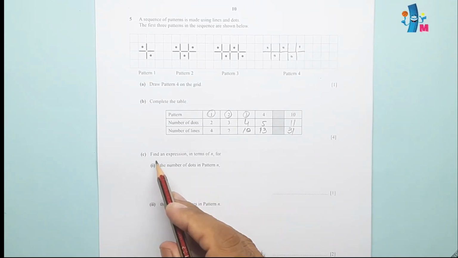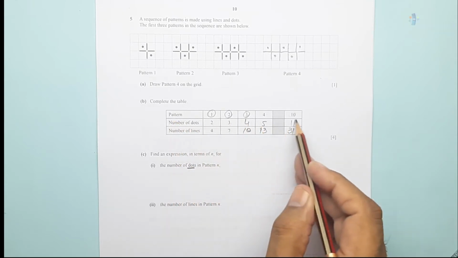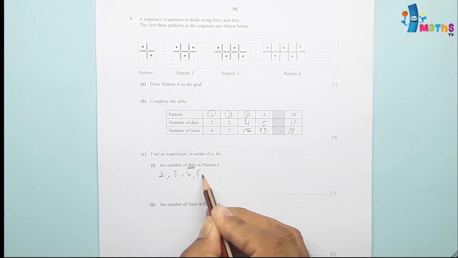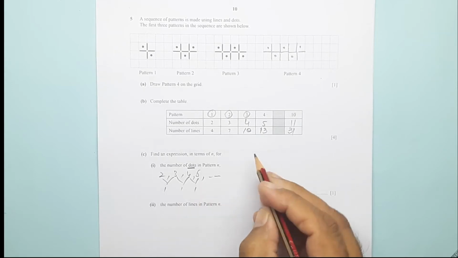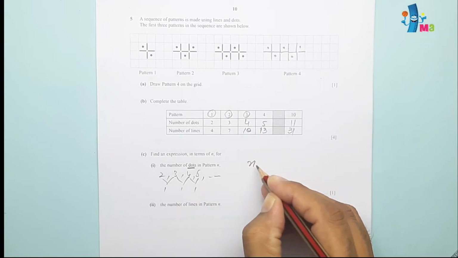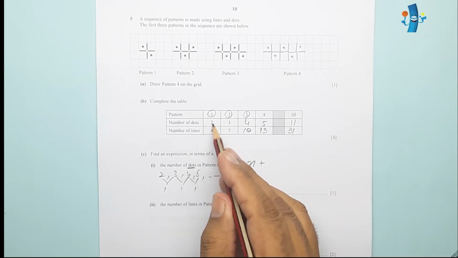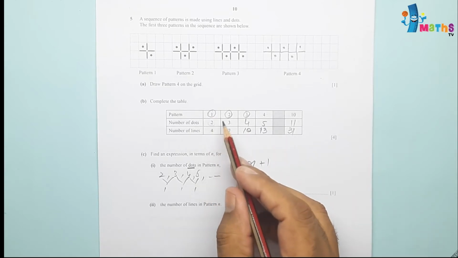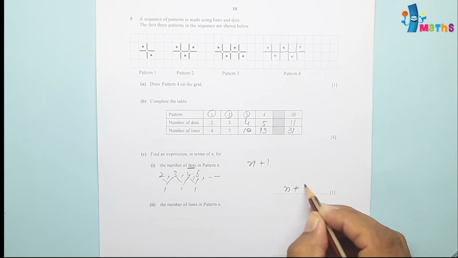Now C part, find an expression in terms of n for the number of dots in this pattern, which is starting with 2, 3, 4, 5 and so on. So there is a difference of plus 1 each time, so d is equal to 1. We can write 1n plus, for the first term n is equal to 1, it is 2, so plus 1. If we take the third term, this will be 3, 3 plus 1, 4. So this formula is working. We can give this formula as n plus 1.